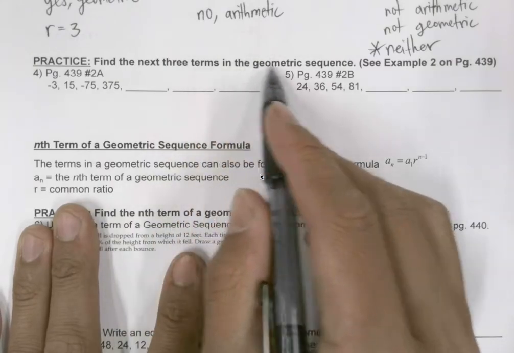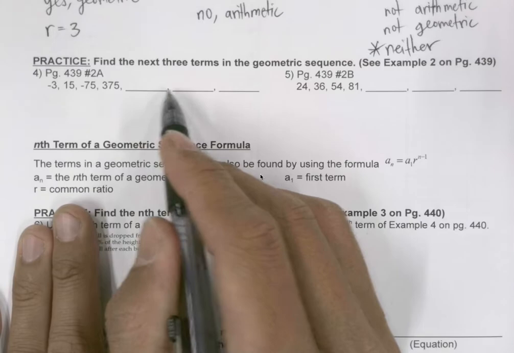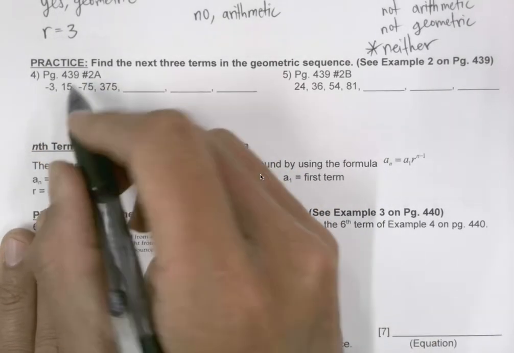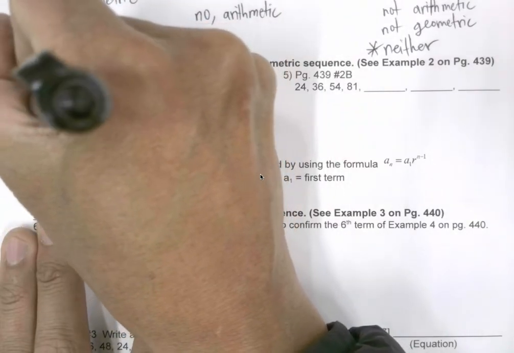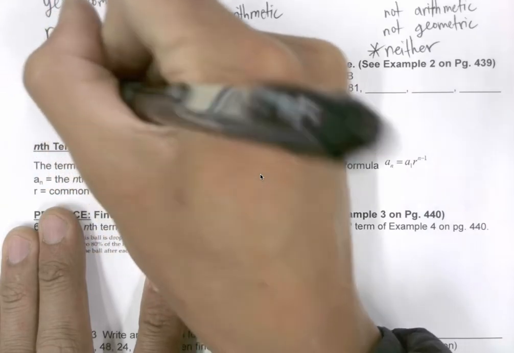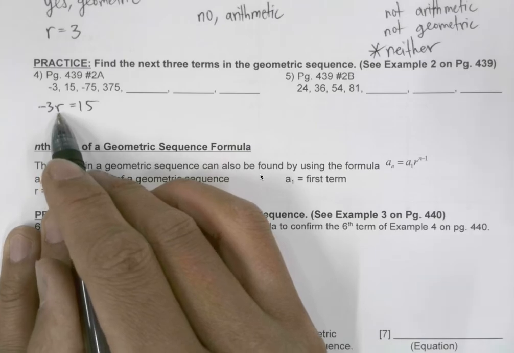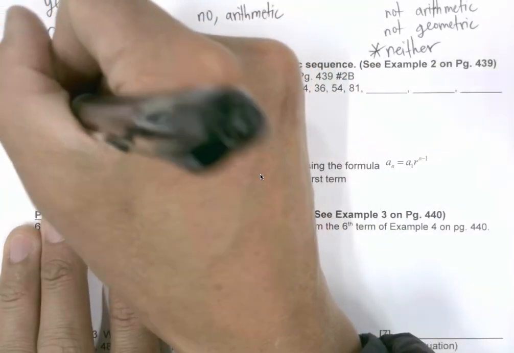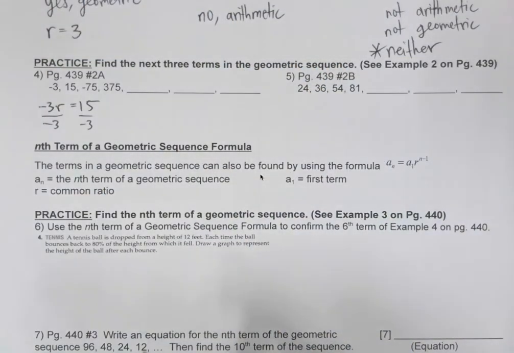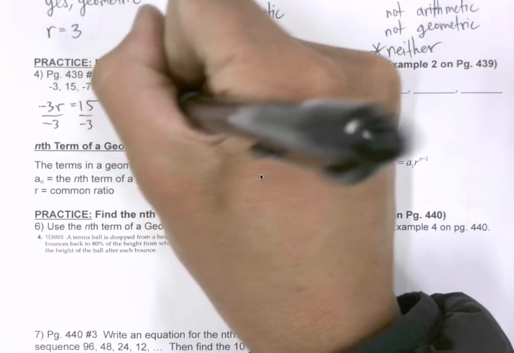Well, we're given that these are geometric sequences, so there definitely is an r that we are multiplying in order to get the next number in the sequence. So to find it, we can take the first two numbers, and it's -3 times r is equal to 15 is the equation that we need to solve for. -3 times a constant r is equal to 15. So let's go ahead and divide by -3 on both sides. And we are going to get r is equal to -5.